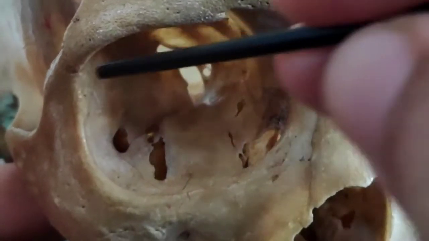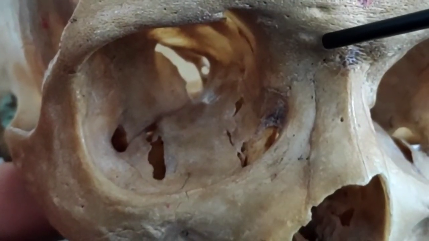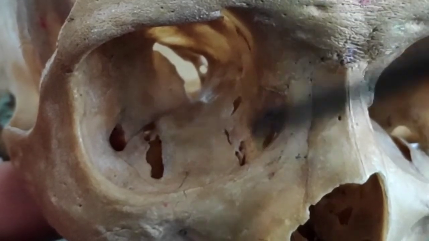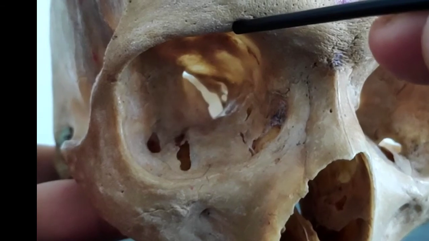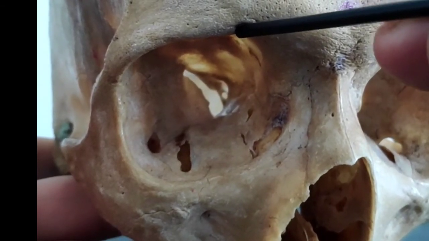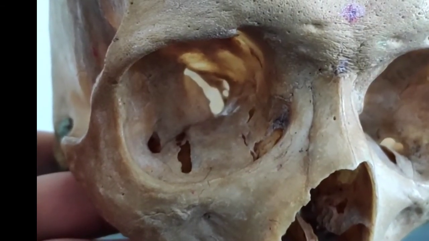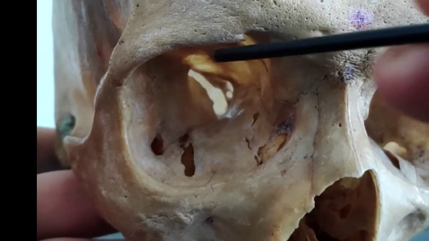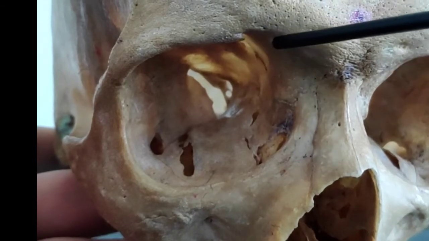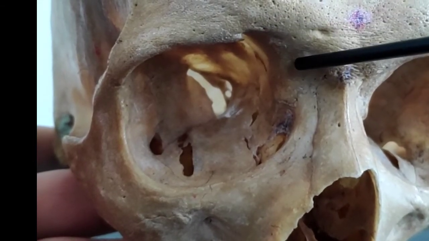The supraorbital margin formed by the frontal bone presents a notch or foramen which transmits supraorbital vessels and nerves. This notch or foramen is present at the junction of lateral 2/3 and medial 1/3.